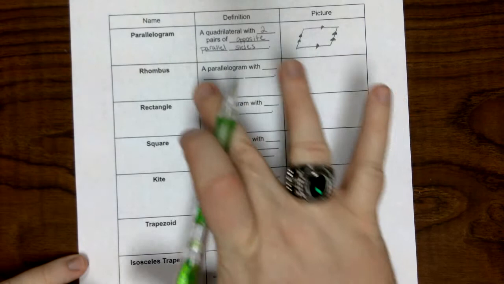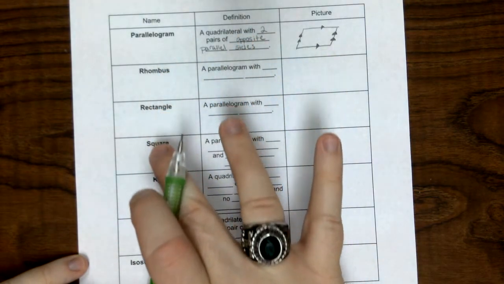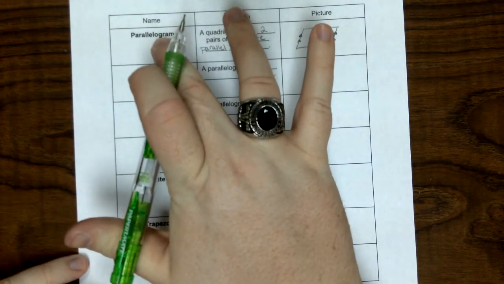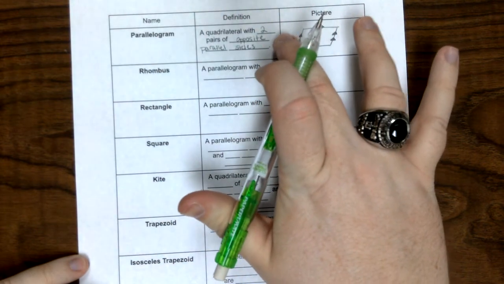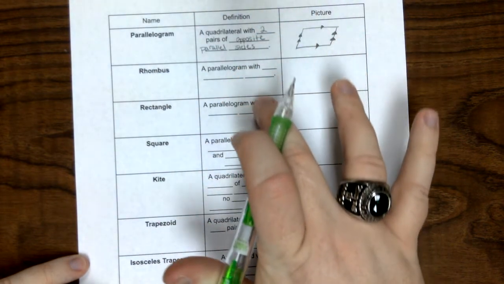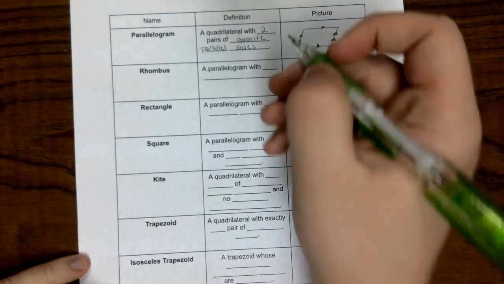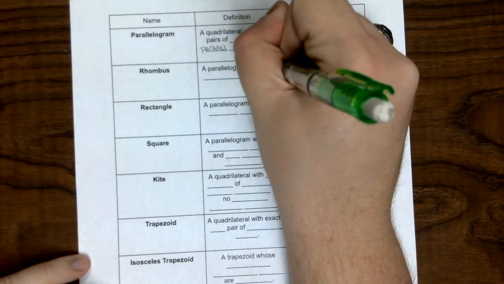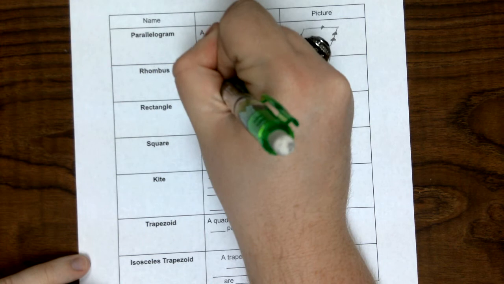Now, the next ones we're going to talk about are rhombus, rectangle, and square. They're all related to a parallelogram. So they have this definition also, but they also have something extra that goes with them. Okay? So a rhombus is a parallelogram with four congruent sides.